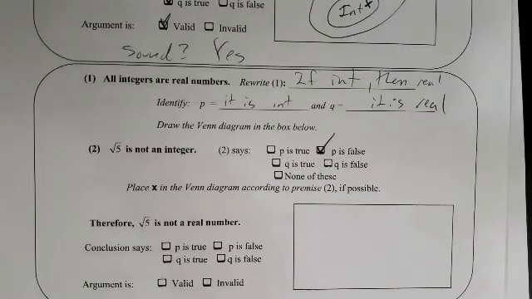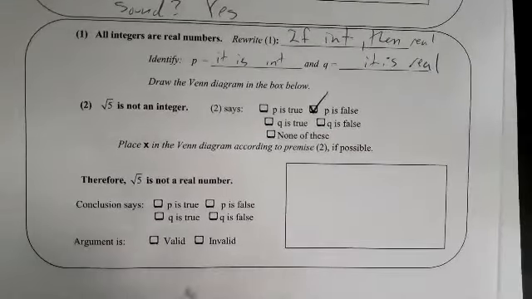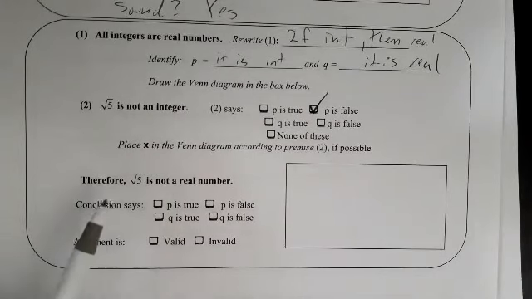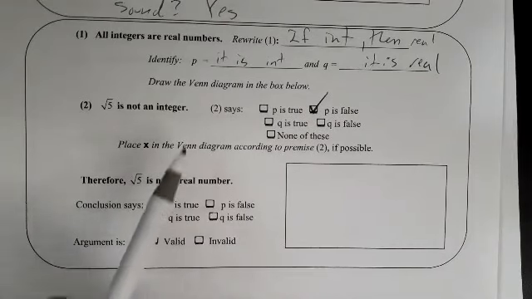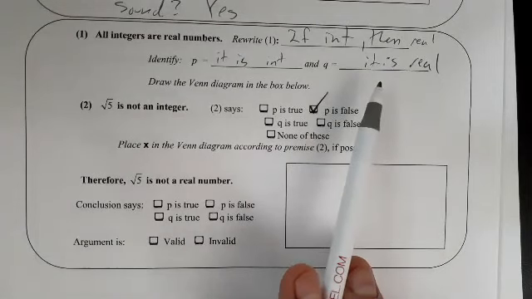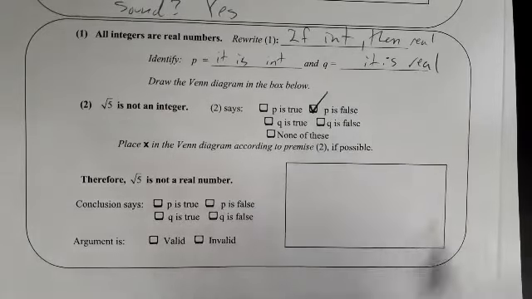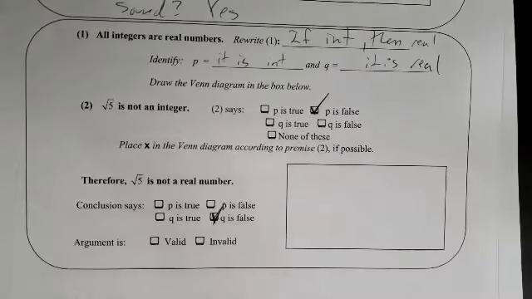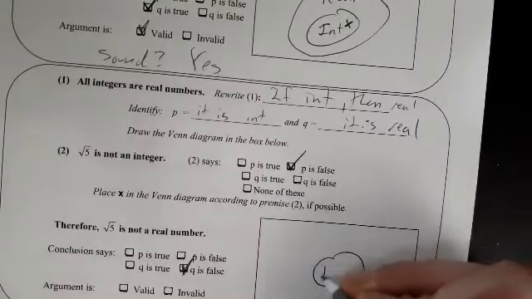Therefore, I'll draw my diagram in a minute. I know I'm slacking on it. Therefore, the square root of 5 is not a real number. It's a Q statement, and it would be false. Q is saying it is real. If it says it's not real, then we're calling Q false. I'm not going to talk about validity until I draw my diagram, but I have my integer.